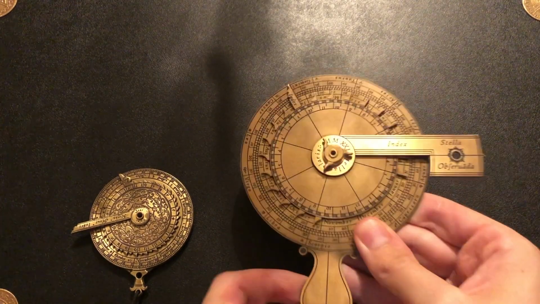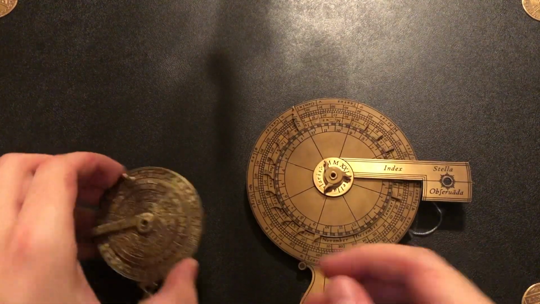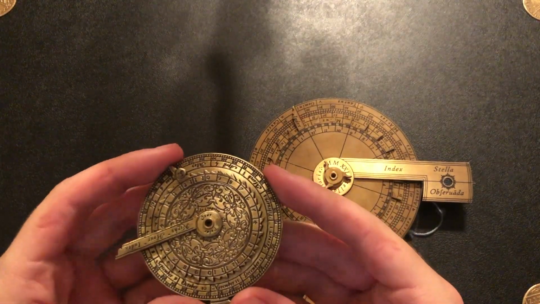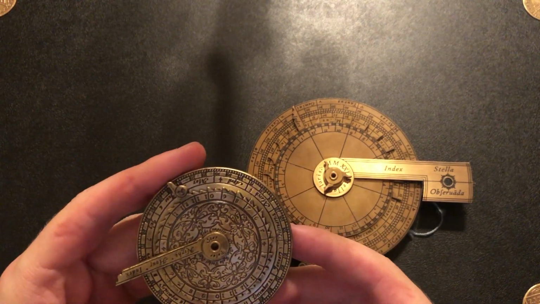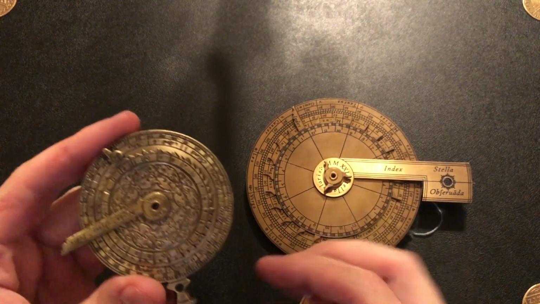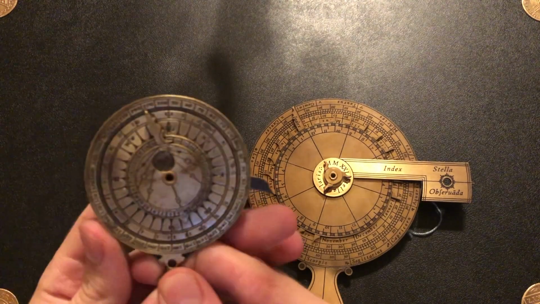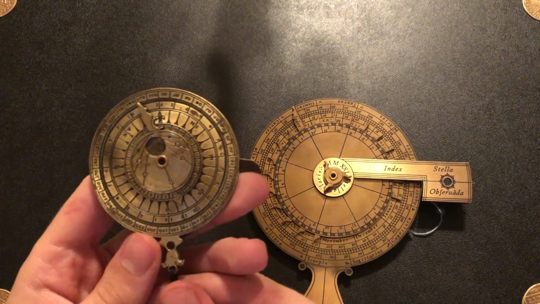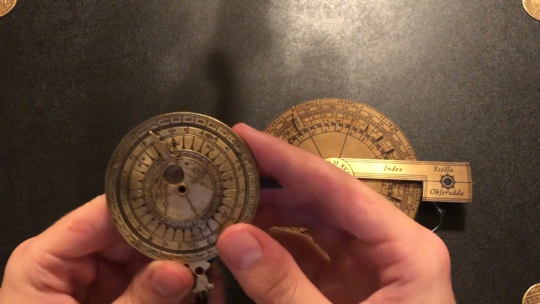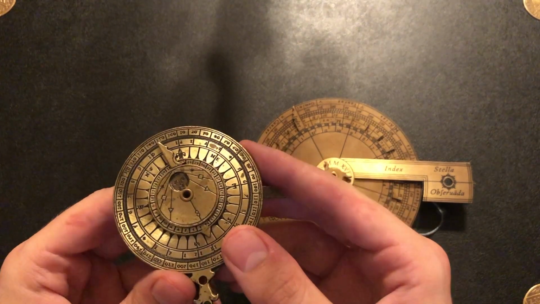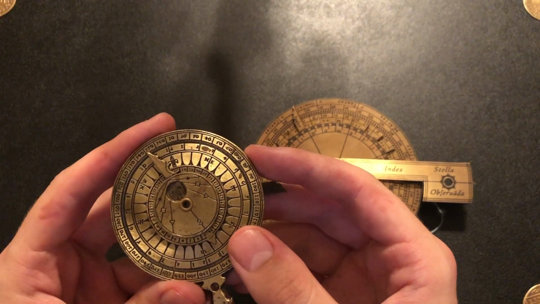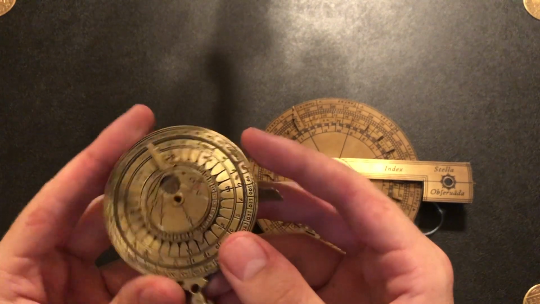Now, this second nocturnal is effectively the same. Practically, it contains the exact same information as this one, although on the reverse side, you have a tide computer. The tide computer can also function as a moon dial or lunar volvel, allowing you to calculate solar time based on the shadow cast by the moon at night.